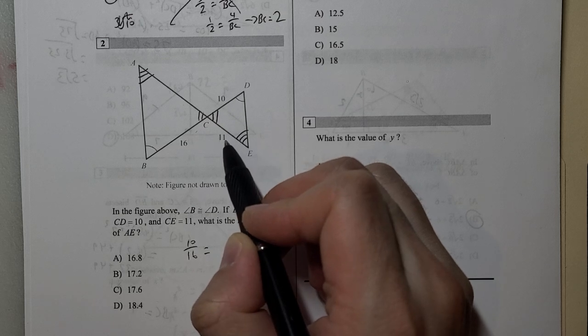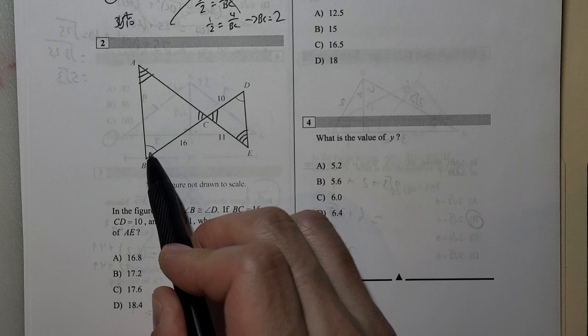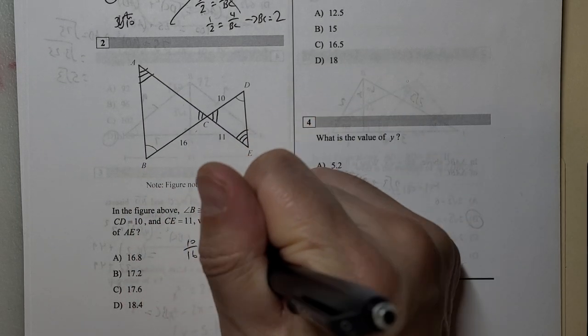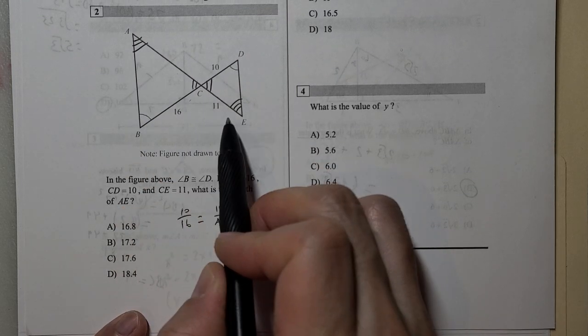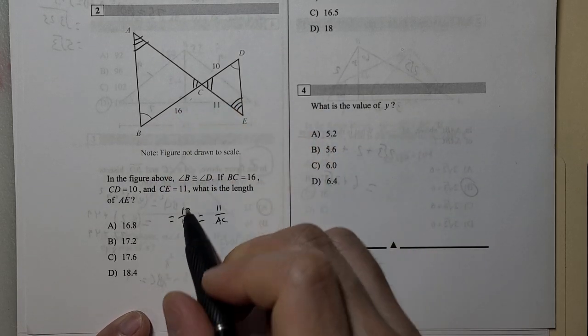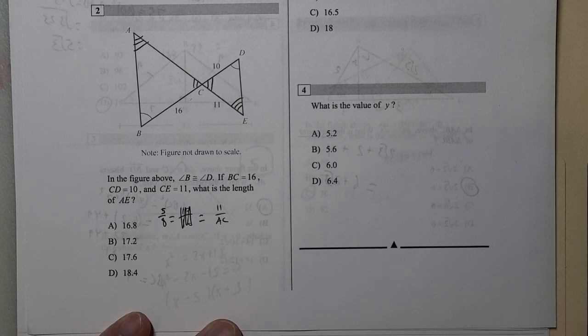That's 11 over, opposite to this same angle but on this triangle, is this one, which is AC. Okay, why do I want AC? Well, I want the length of AE, that's why. Okay, so how can I solve this? Well, if I reduce this, it is 5 over 8, right?